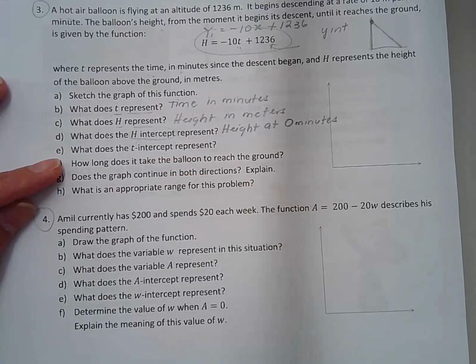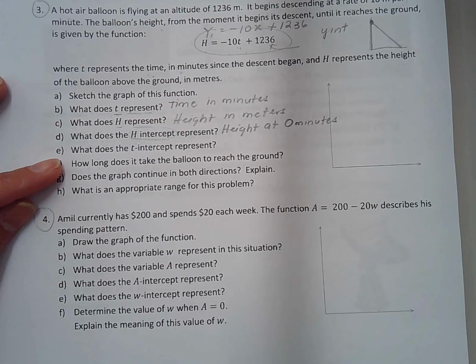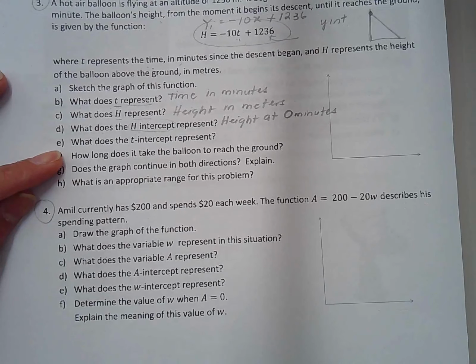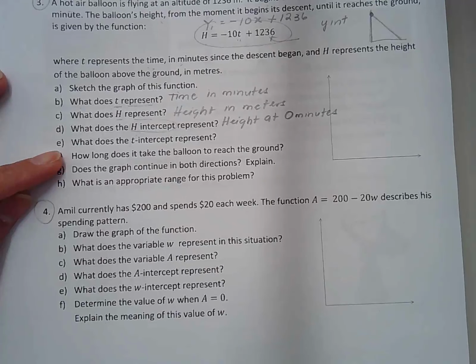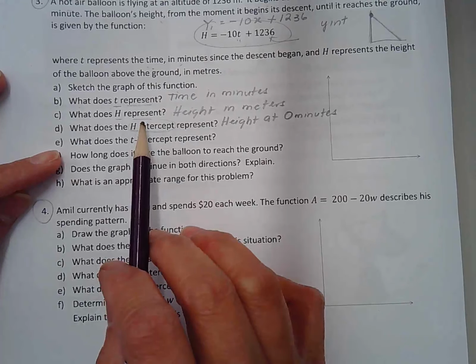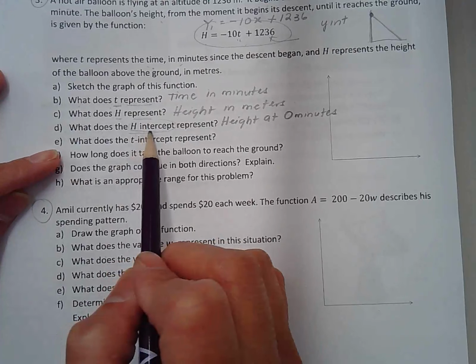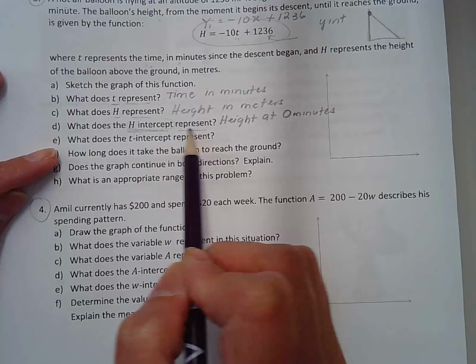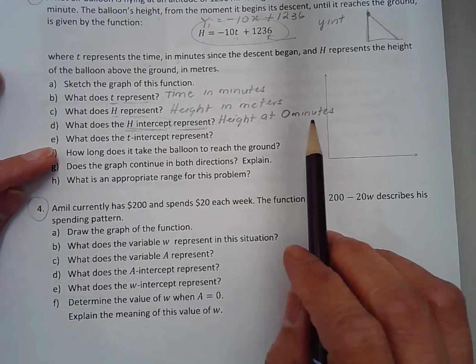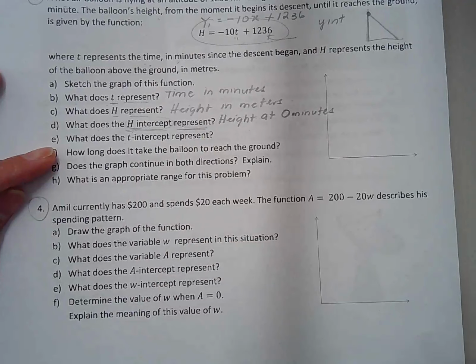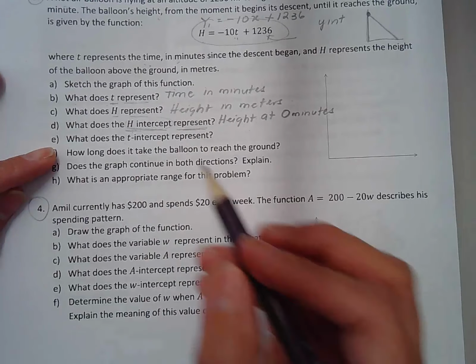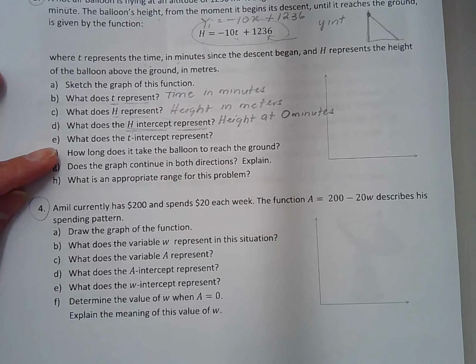Can they ask us what is the h-intercept? Yeah, the question could be what is the h-intercept. If the question is what is the h-intercept, it's 1,236. But then this one here, they ask us what does the h-intercept represent? That's the height at 0 minutes. So that's the initial height. I'll let you write it down.